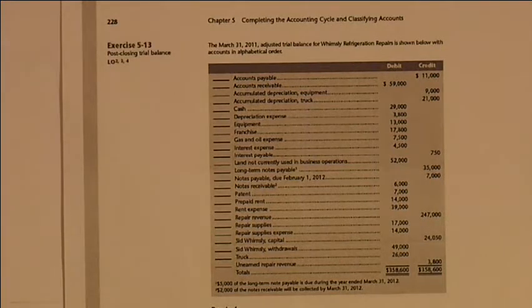The thing about the post-closing trial balance is all the closing entries will have been made by that point. So the only trick really to doing that question is to decide which accounts are going to change as a result of closing entries. And we can remember that closing entries, using the acronym REID, they affect revenues, expenses, the income summary account, and drawings or owner's withdrawals.